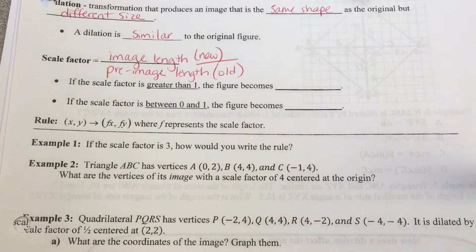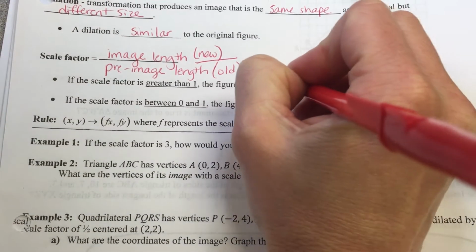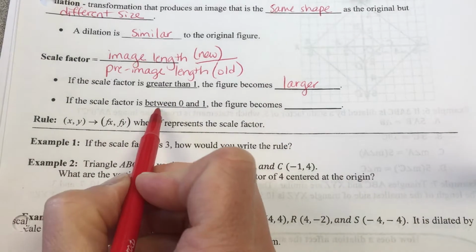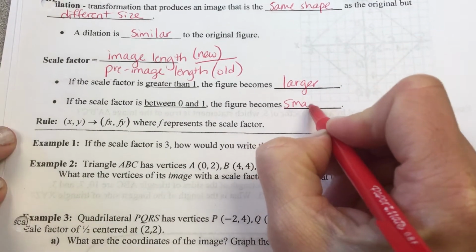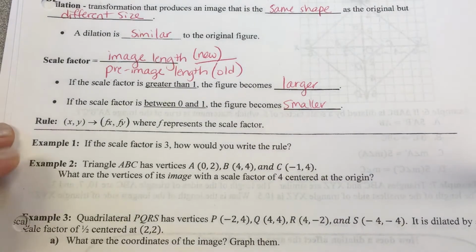If the scale factor is greater than 1, the figure becomes larger. If the scale factor is between 0 and 1, the figure becomes smaller.